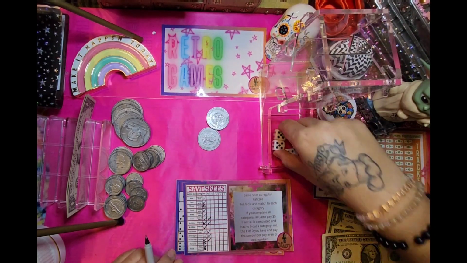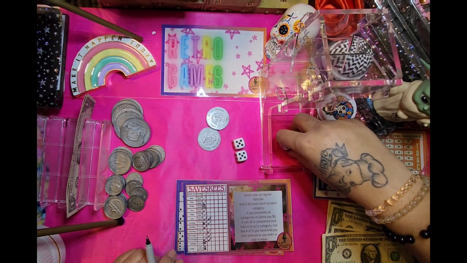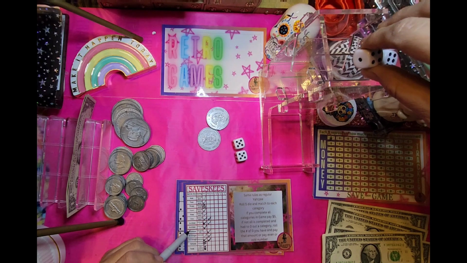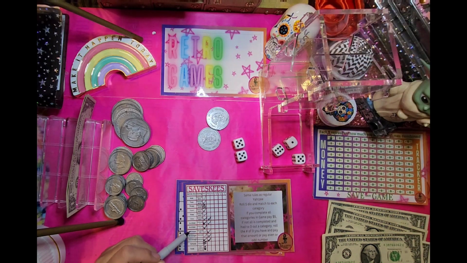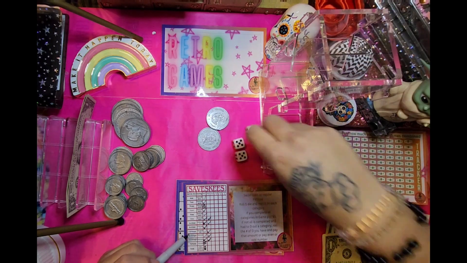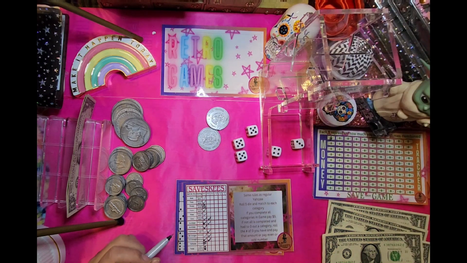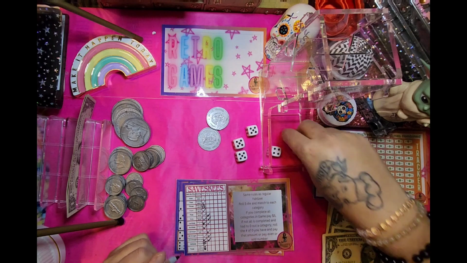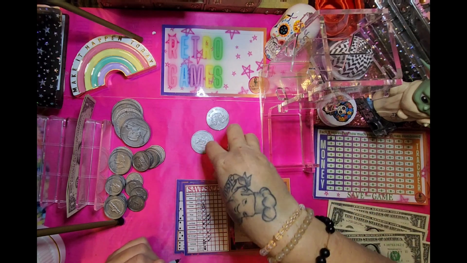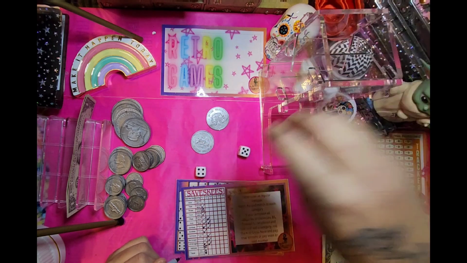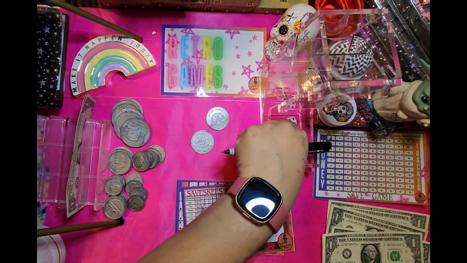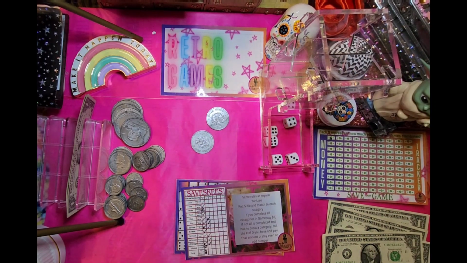So we're gonna go with our 5s. Well, wait. Yeah, 5s. It's already filled out all the big ones except Yahtzee. There's another 5. And we're gonna mark off our 5s. So we have 6s. Yeah, we already did 6s. We have 4s.